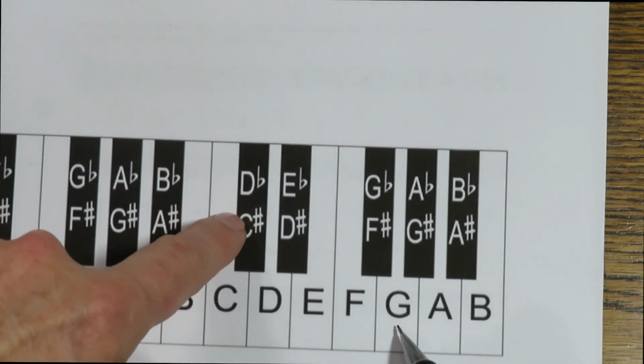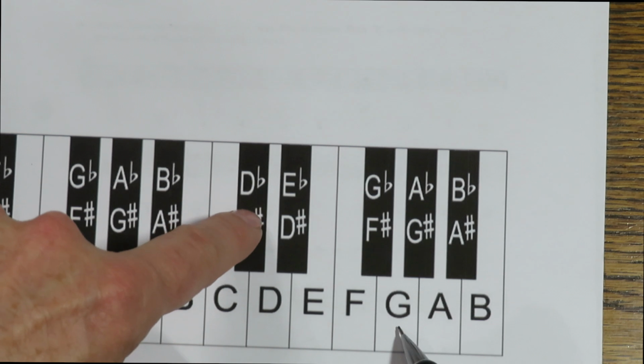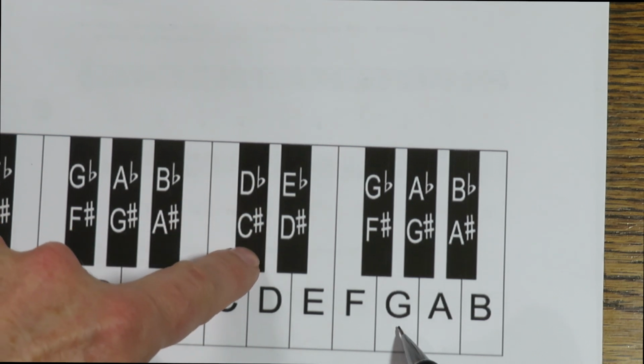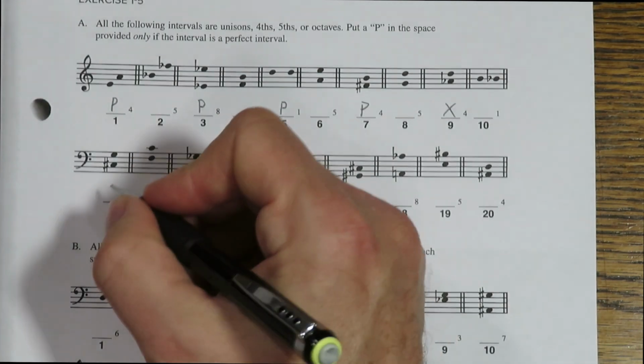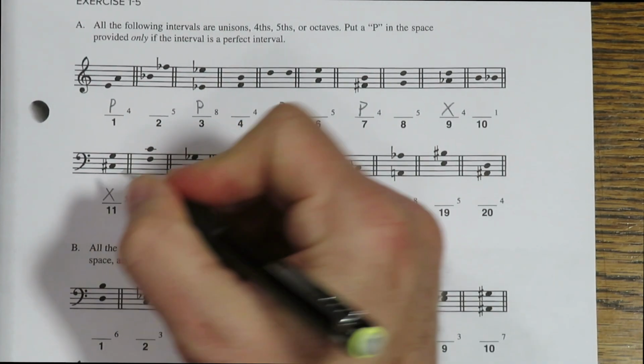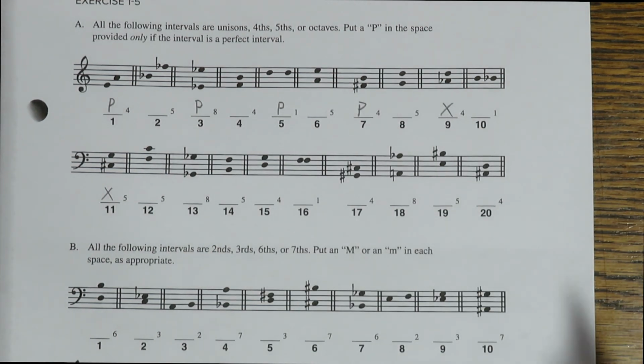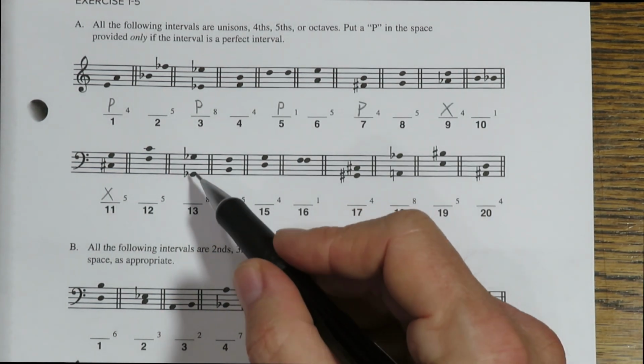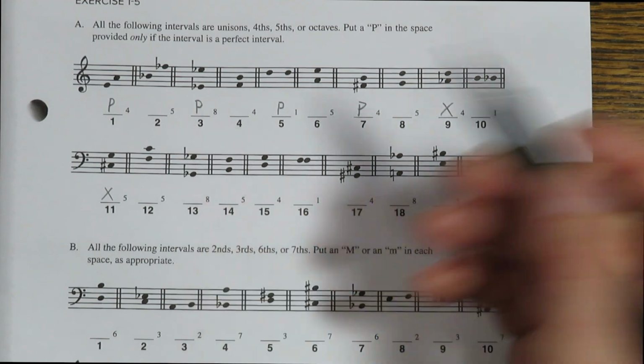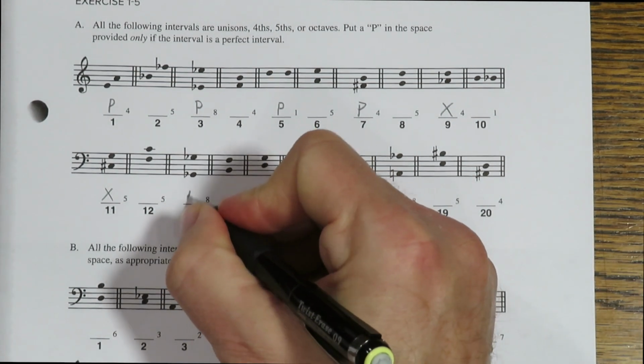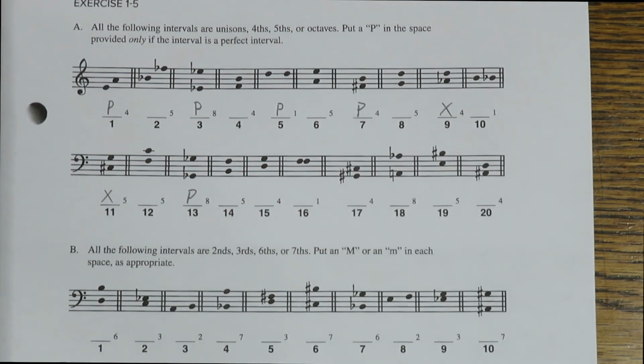C sharp to G, we made it smaller, so that's a diminished fifth, a tritone. So we put an X there, and G flat to G flat, that's a perfect octave.